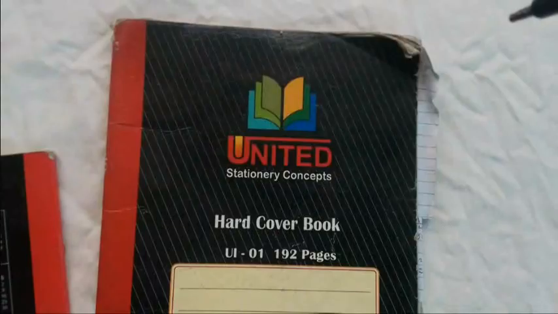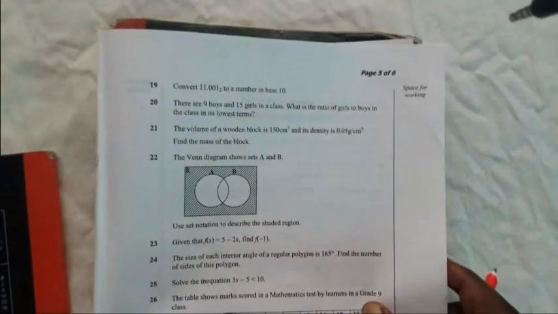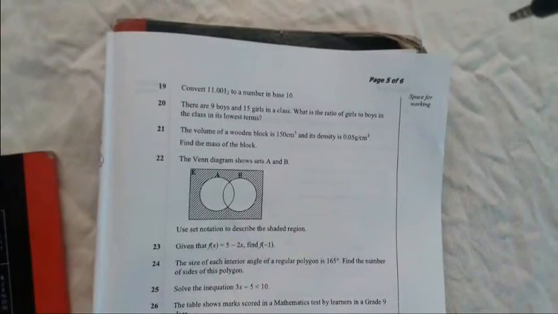Now we can go to number 19. We have that question there. The question is: convert 11.001 in base 2 to base 10.